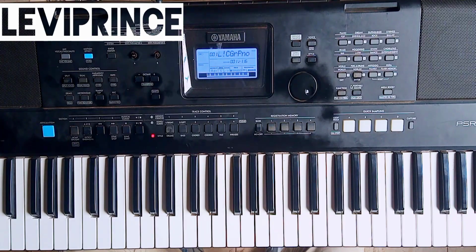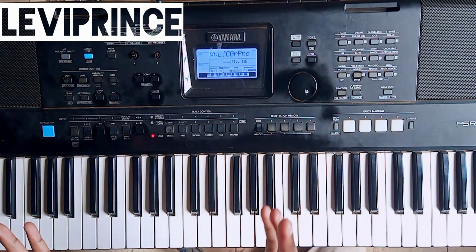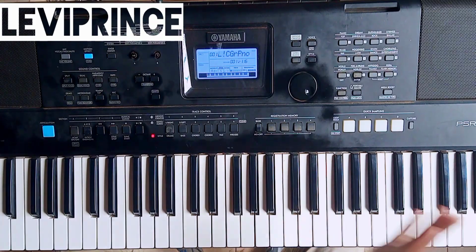So let's dive in. The difference between sharp and flat. Now, remember, this sharp or flat, they are all black keys.